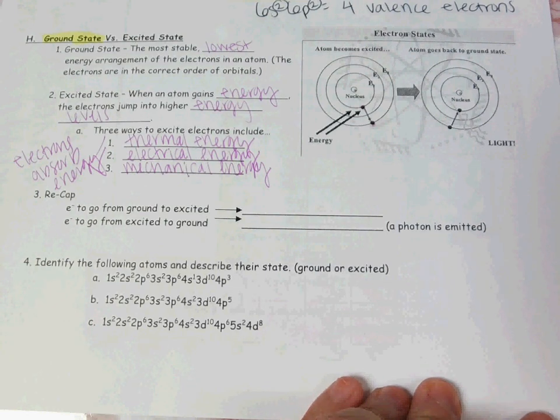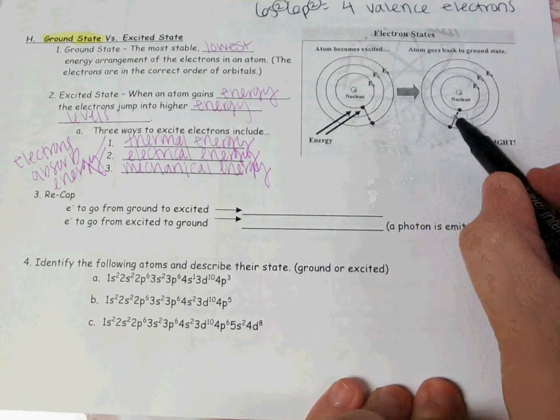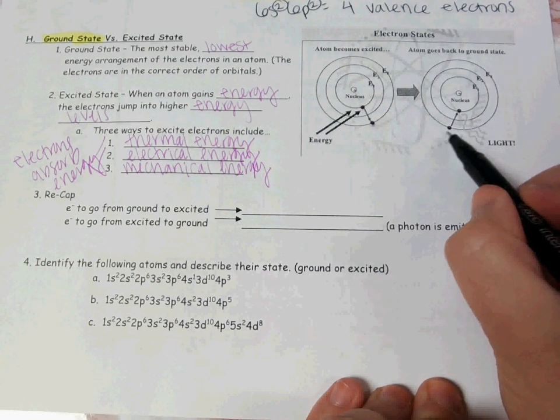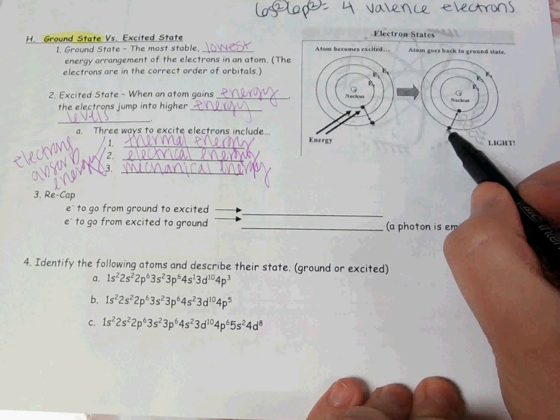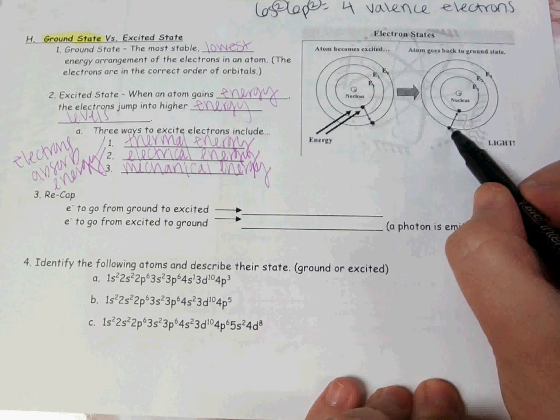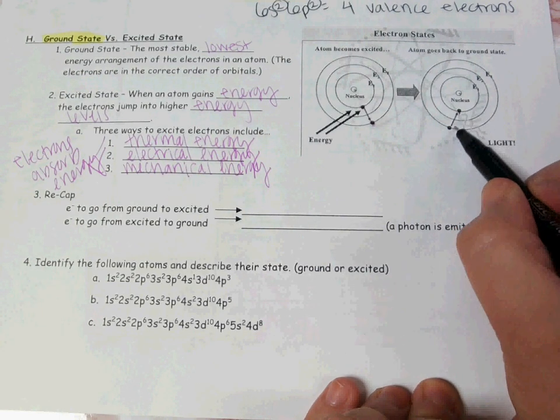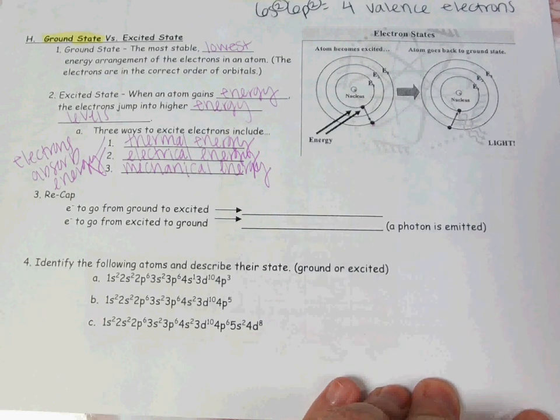After an electron gets excited and is hanging out in this third state, so we have an excited electron here, eventually that electron has to go back down to its ground state, and when it goes down to the ground state, it has energy to expend. It has energy to give off, energy to release. And the way that we see that is oftentimes through light.